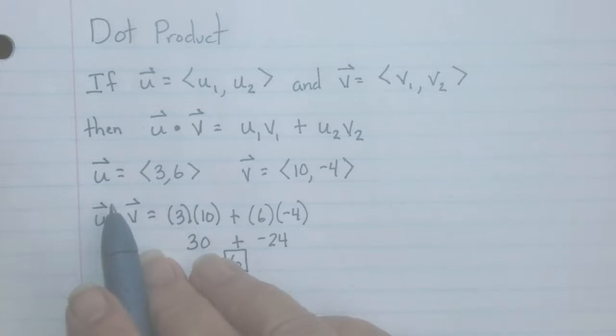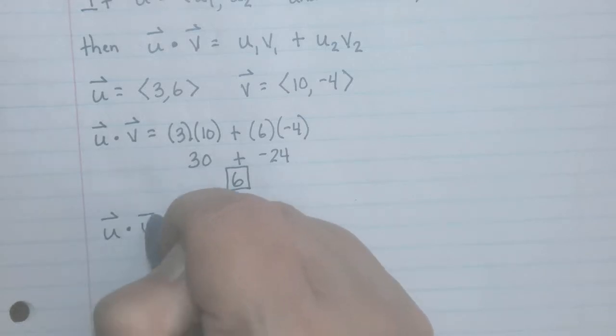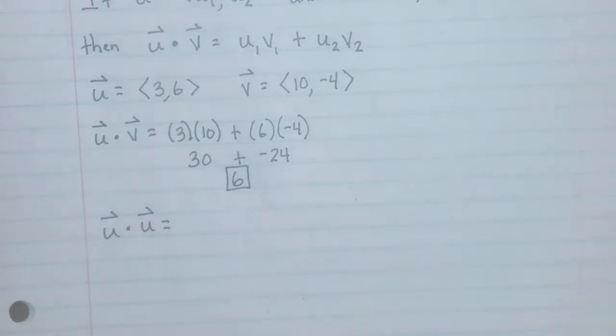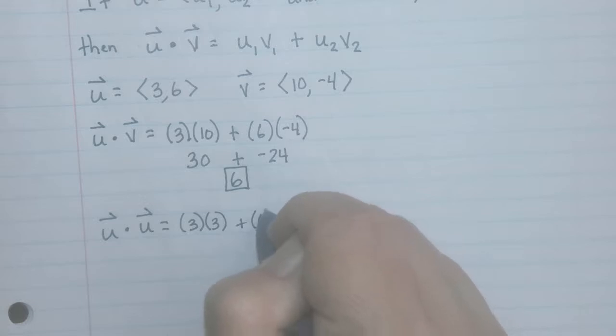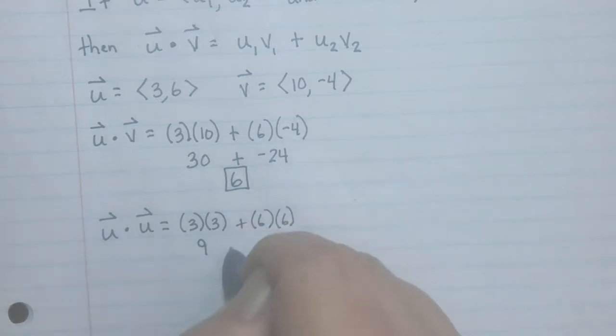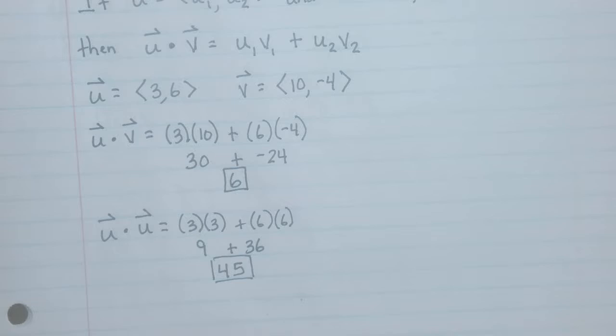So, take vector u and give this a try. U dot u. So did you get 45? Yes?